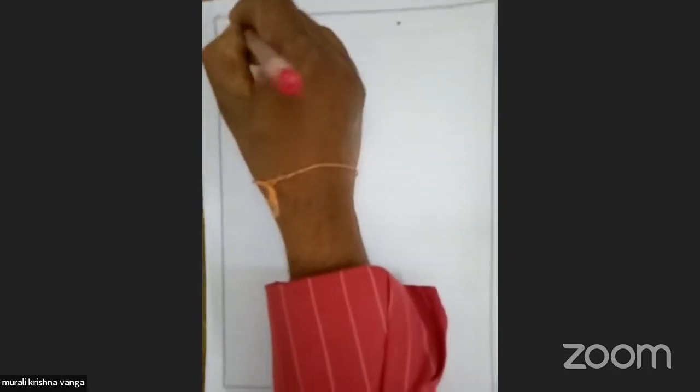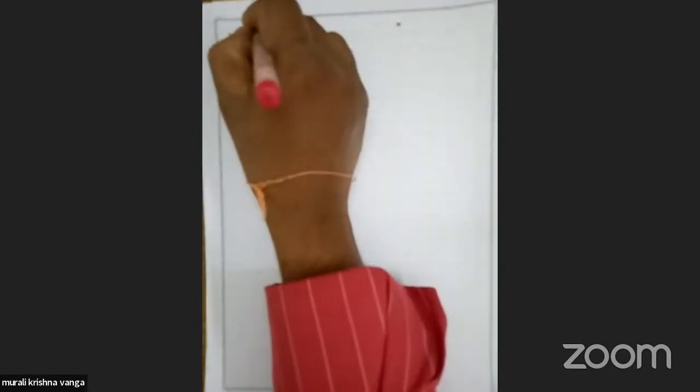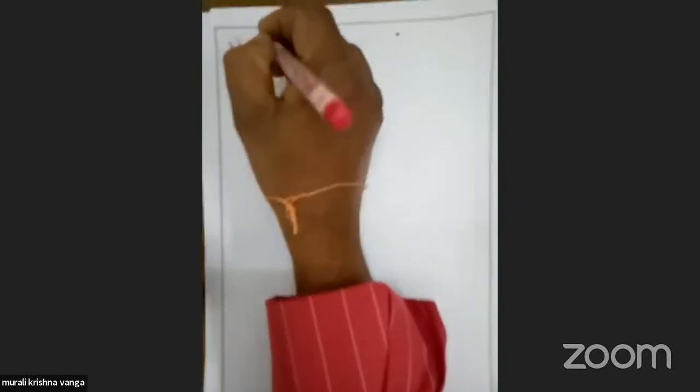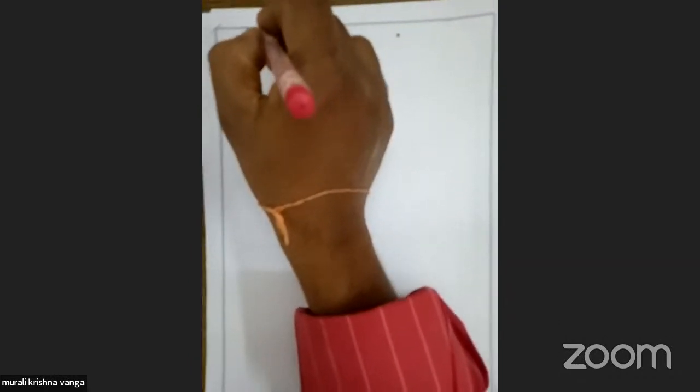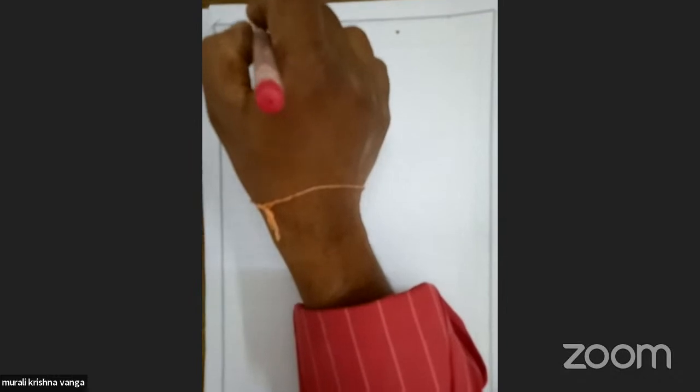Today our class is paper 7, unit 9. That is biosynthetic methods, general methods and feeding experiments. So next we are going to discuss biosynthesis of natural products.